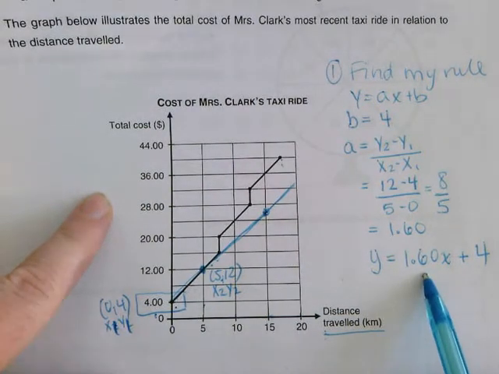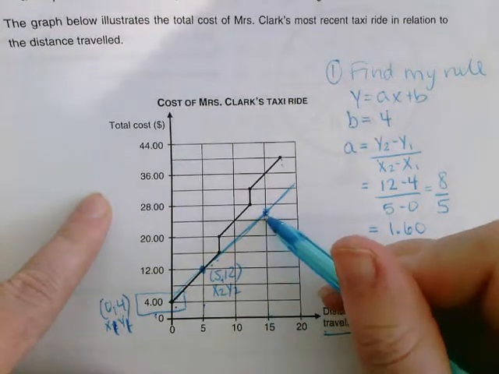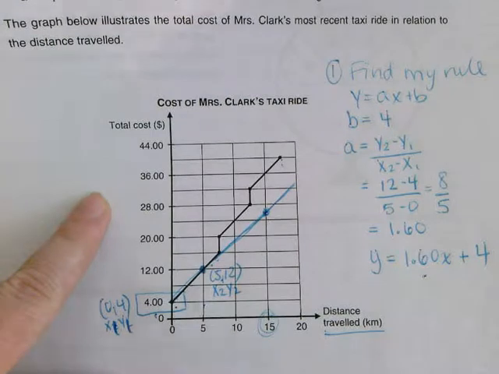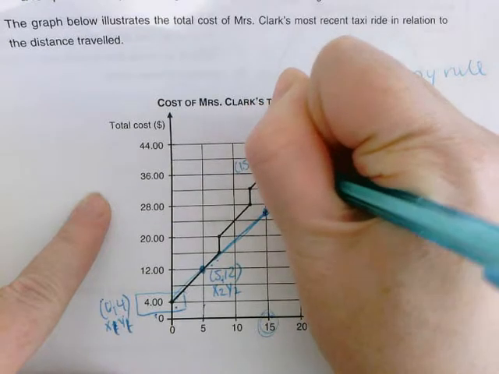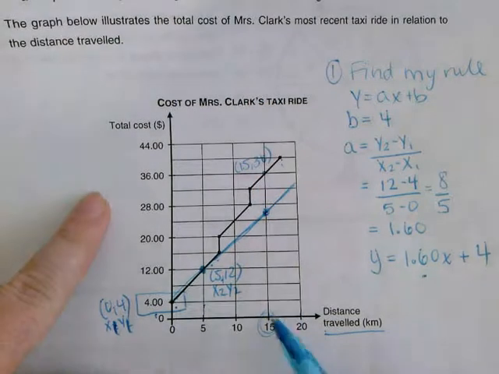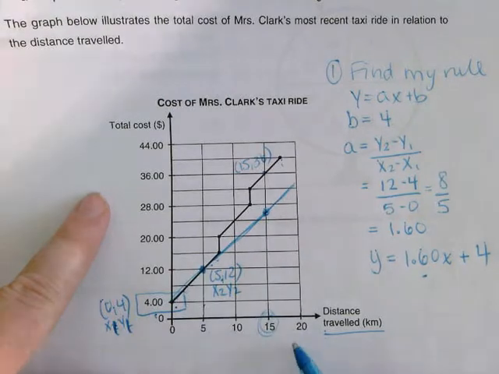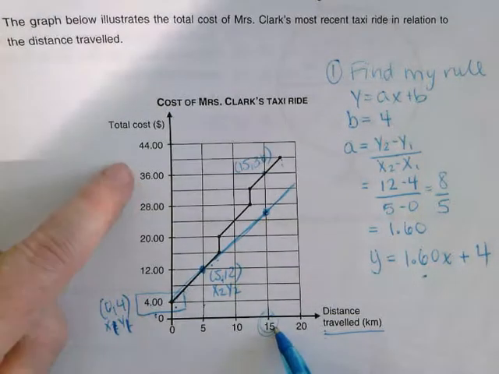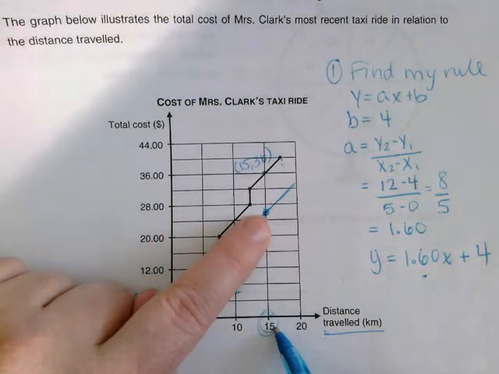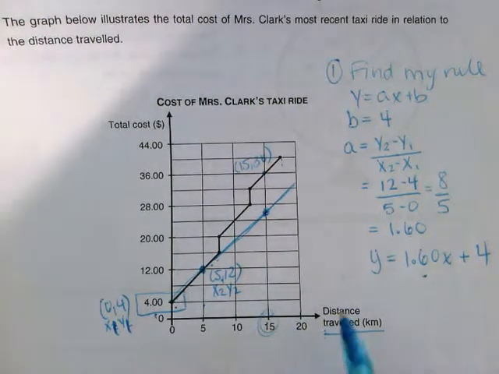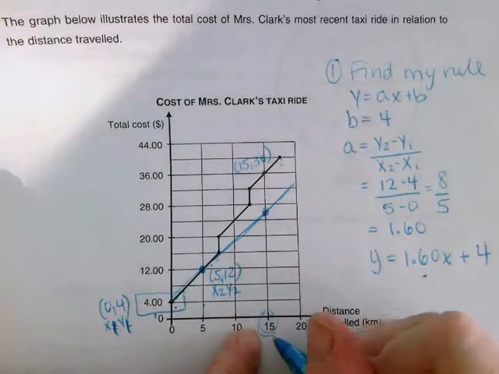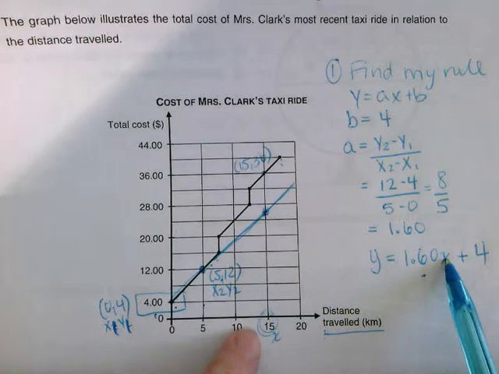So what I'm going to do is use this point again on the graph. I'm going to use 15 because this point is 15 and 36. So that means that in reality, with the stops, when she went 15 kilometers, it cost her $36. But I want to know how much it would have cost her if she did not make those stops. And then I'm going to figure out how much the cost was per minute that the taxi driver was waiting for her. So I'm going to plug this 15, this is going to be my X, into this formula and see what Y should have been at the beginning.